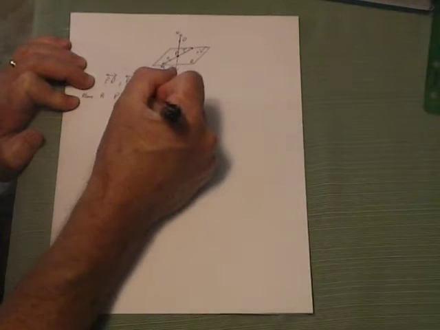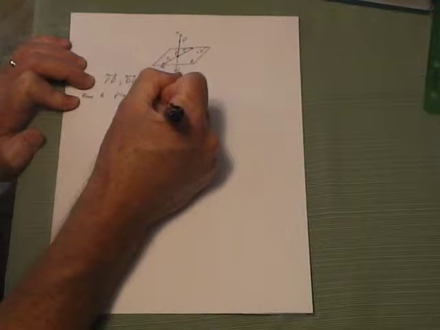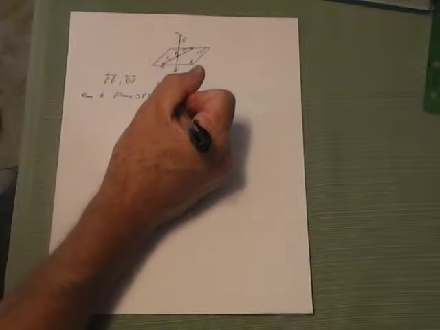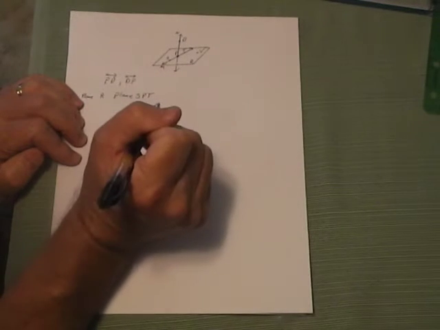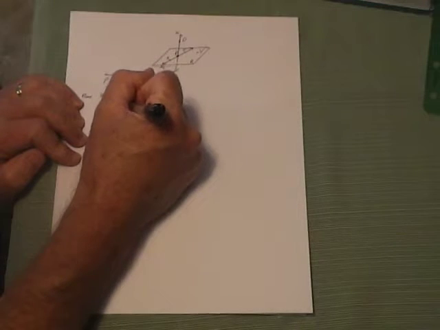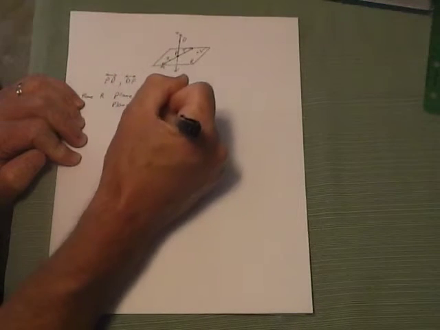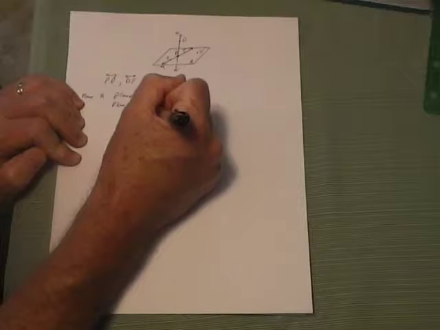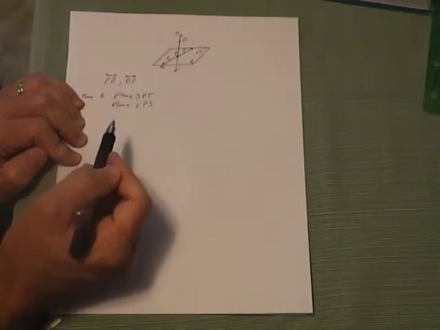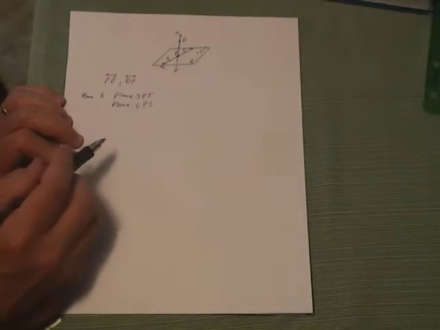So plane SPT would be another way we could name that. Or we could also name it plane VPS. Any of these points that are on that plane, we could name it that way.